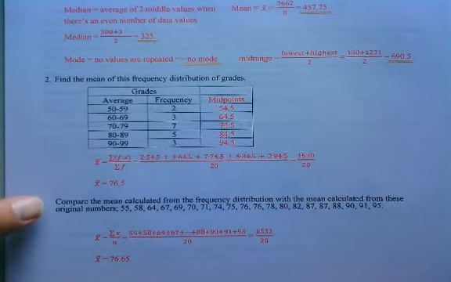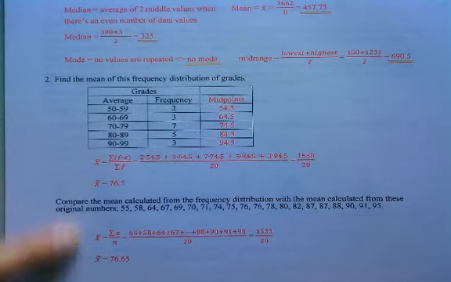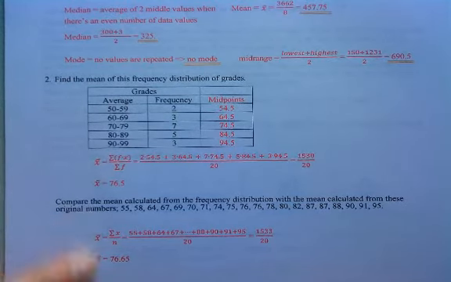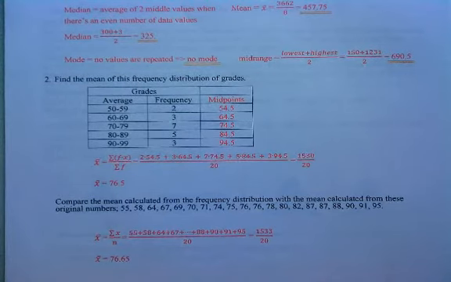Imagine if there's 100 numbers to look at. And yet, we got very, very close. If you were rounding to the nearest whole number, that would be 77. That would also be 77. You would have essentially the same amount. And so there you have it, measures of the center.